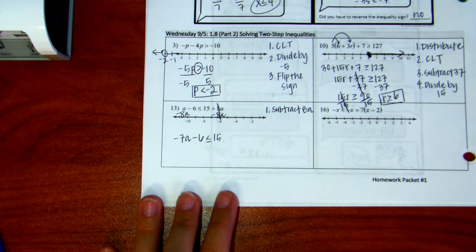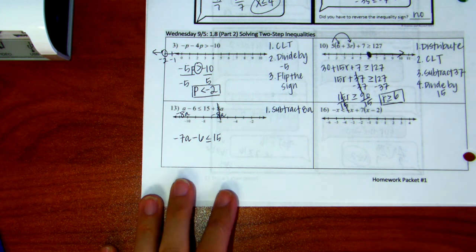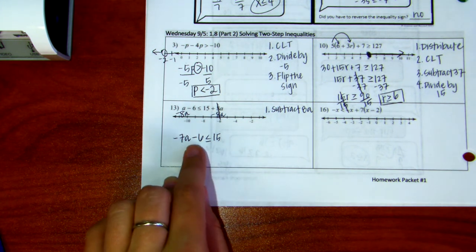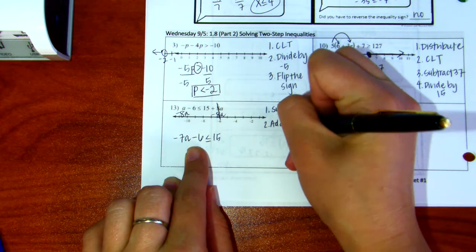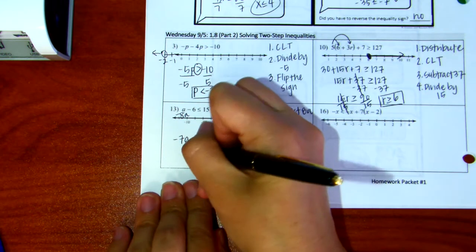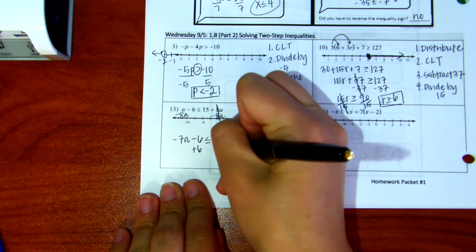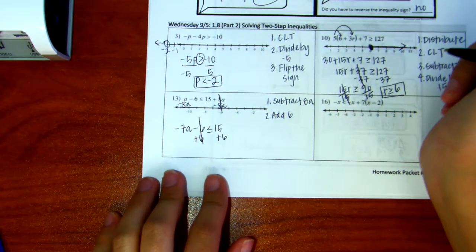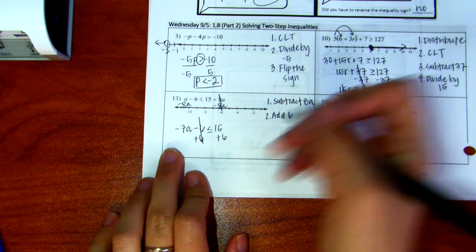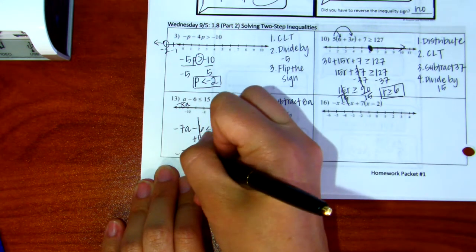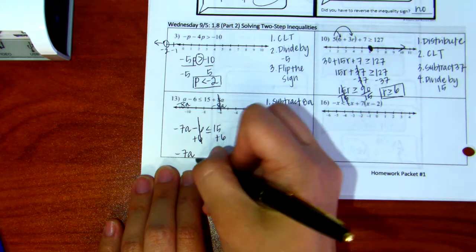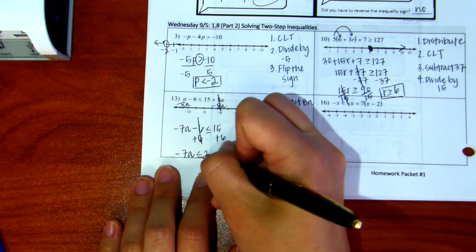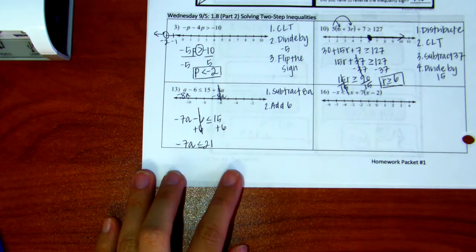Now I just need to solve for a. How do I solve for a? Divide. That's going to come next. What's the first thing? I have to add or subtract first? I have to add. Add 6 to the right. What do I get? You're going to get 21. Negative 7a is less than or equal to 21. And then you're going to divide 21 by 7.